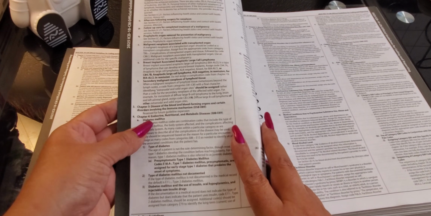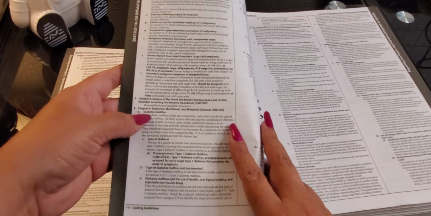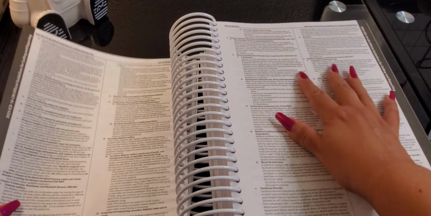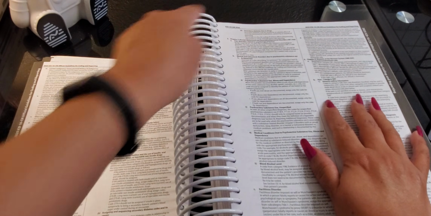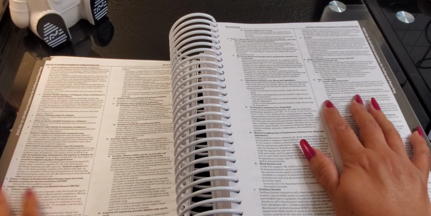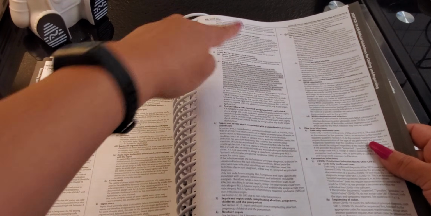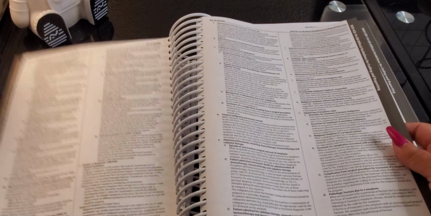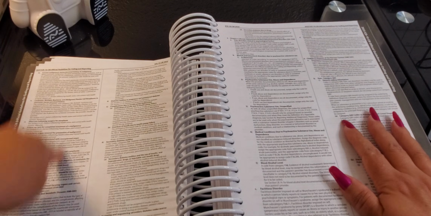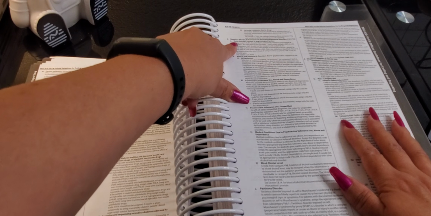But then here is chapter 4. So your endocrine and metabolic diseases, and you're going to read all of this, right? So there. And you're going to stop right there because that's the end of chapter 4. And you see where chapter 5 starts right there? So that's all you're going to read on the first day. All of this, and you stop there. And then here's where chapter 5 starts.